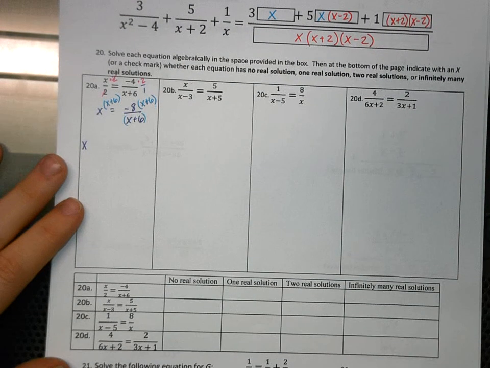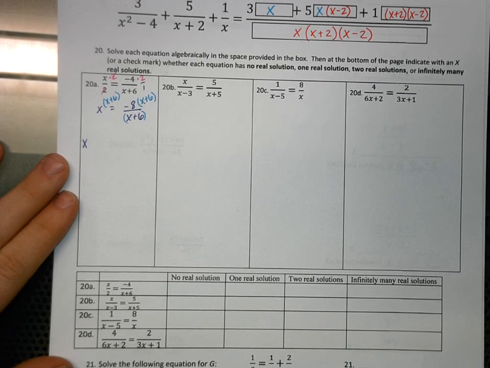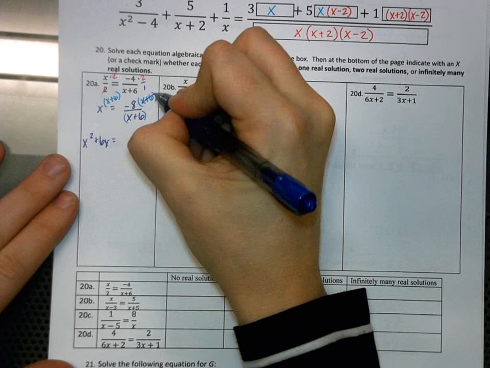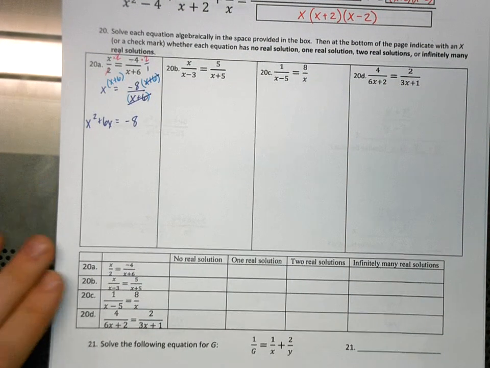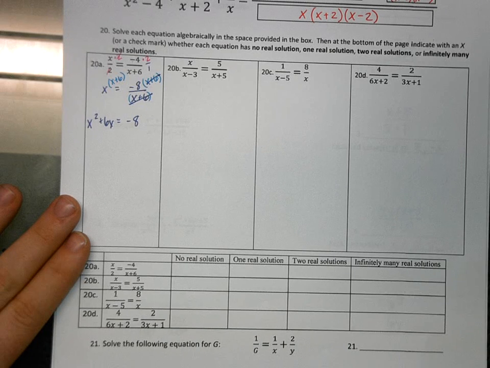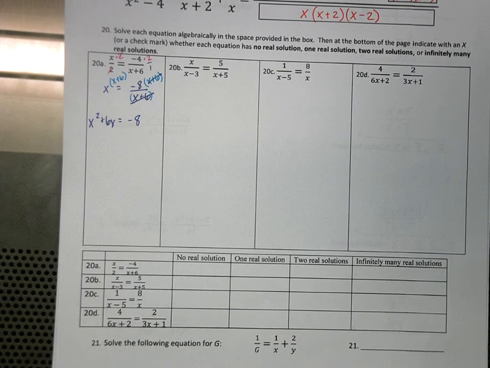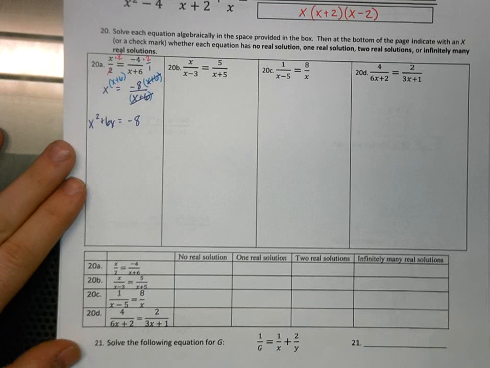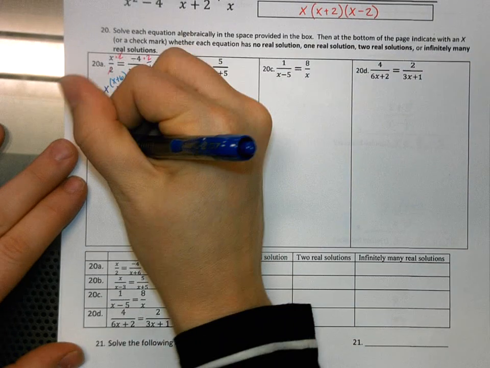Okay, what's X times X plus 6? X squared plus 6X. X plus 6 over X plus 6 reduces. What should I do with that 8? Add it to the other side so that I have a trinomial.